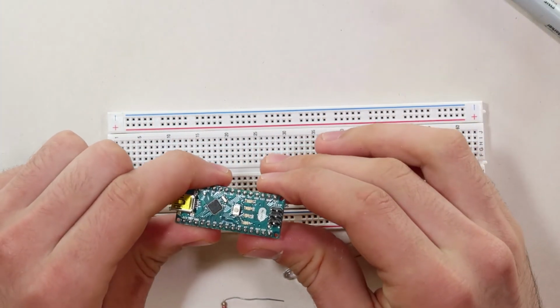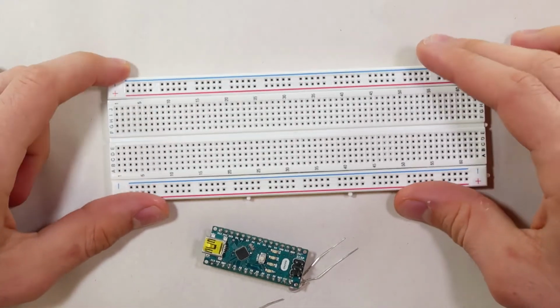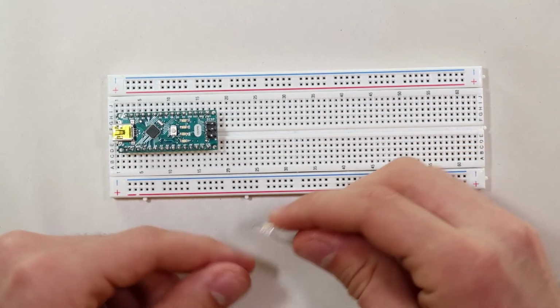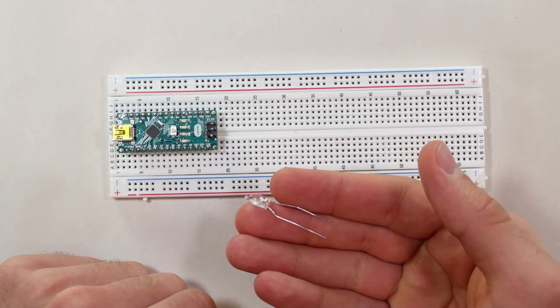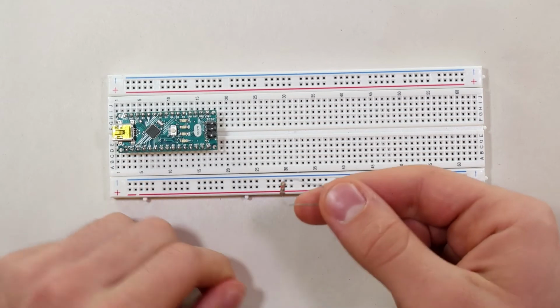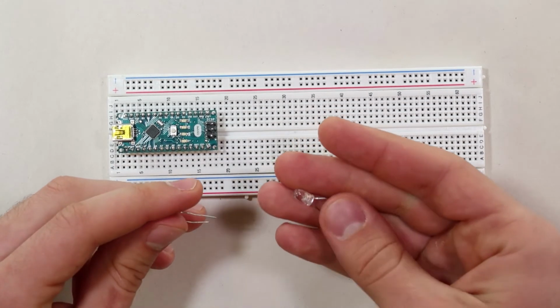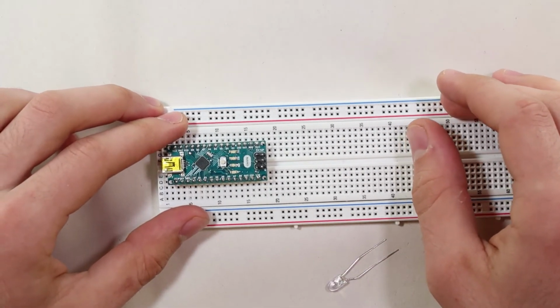Alright guys, so we are going to start building our circuit. Here are our basic components that we're going to use. Here we just have a simple breadboard. We have our Arduino Nano, and in this section, we're only going to use 2 of these LEDs and 2 of these 1K resistors. Further on in the lab, we'll use a few more, but we're going to start with these.